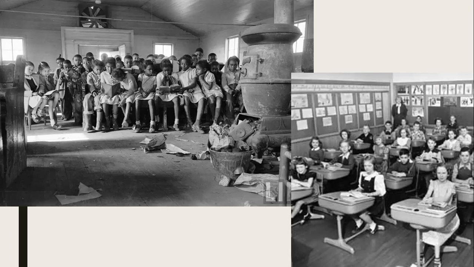And here are two schools in Louisiana. Up on the top left is an all-black school, and the bottom is an all-white school. We see some differences in the funding that these schools are getting. One is definitely getting a lot more funding than the other.